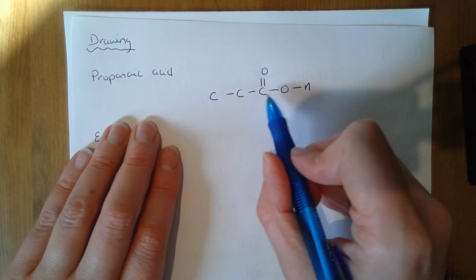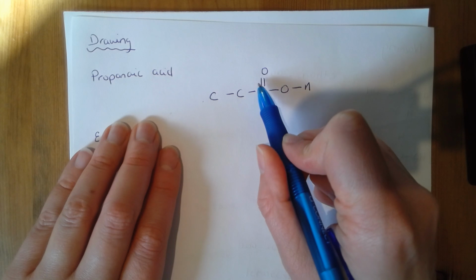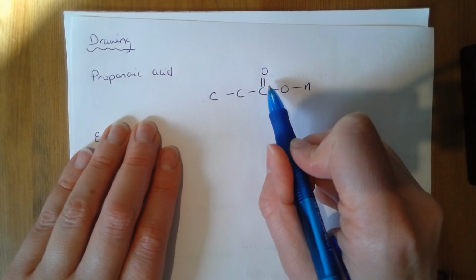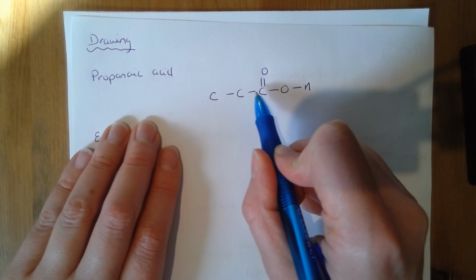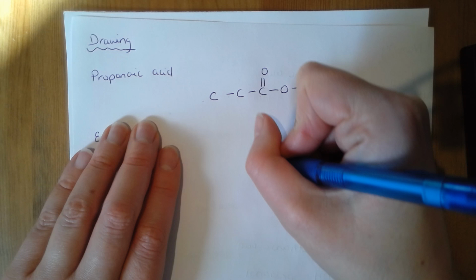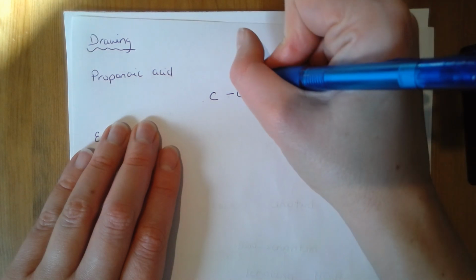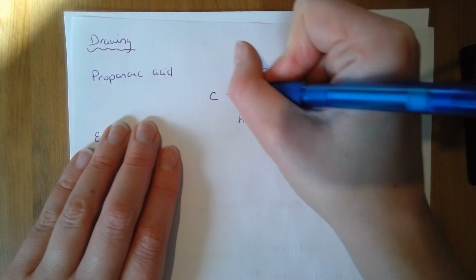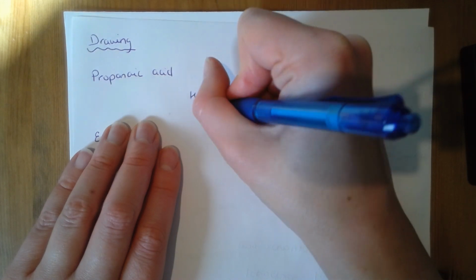You'll see that there's 1, 2, 3 bonds coming off carbon from the functional group. The middle carbon already has 2 bonds, so I couldn't put a double bond O and then a single bond OH. There's not enough space. That's why the carboxylic acid group always has to go on the end of the chain.